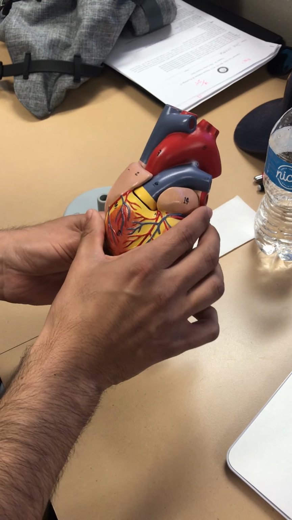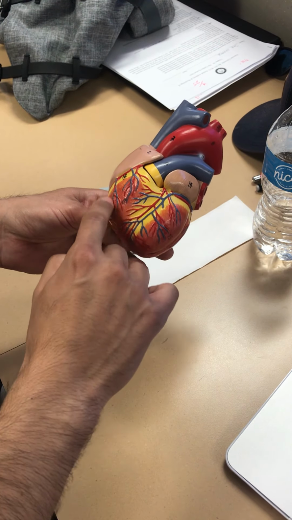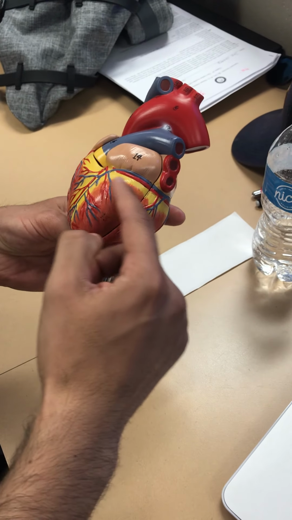Okay, so if we kind of open this up before we open up this area here. Right atria. If that's the atria, this would be the ventricle, right? So this is the right ventricle. And that means that this would be the left ventricle.